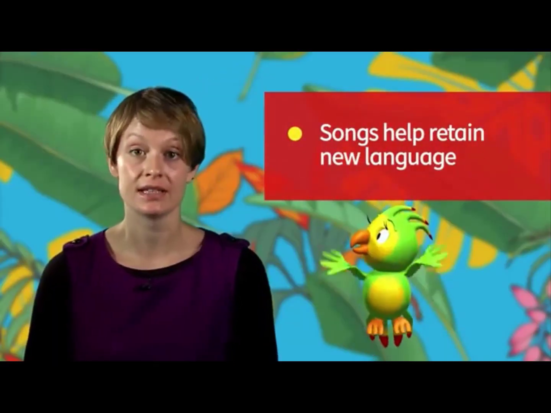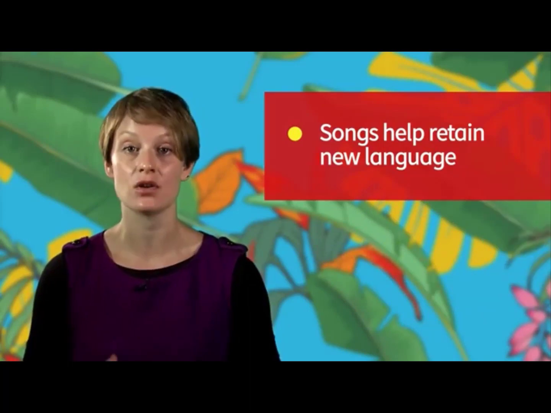Hi, I'm Laura, and this is Polly the Parrot. There are many reasons why songs are effective tools for teaching young learners. Connecting words with music makes new language easier to remember, especially when the songs have actions. Movement and music work together to help learners reinforce the meaning of new words and phrases.